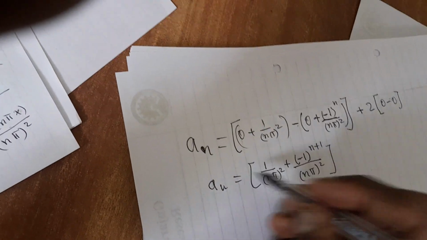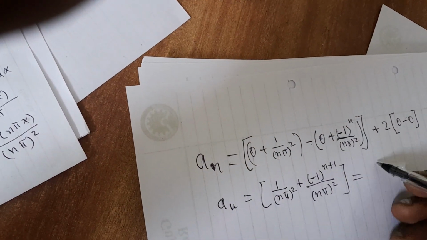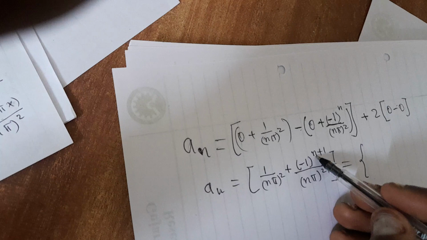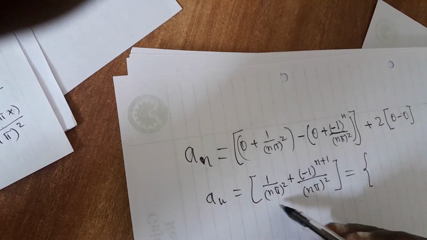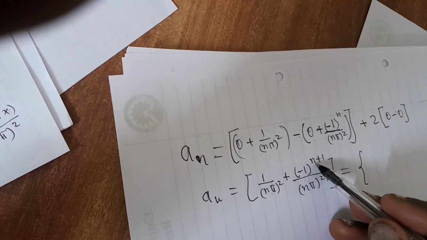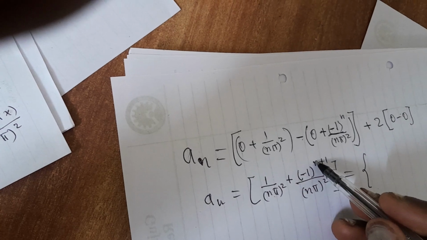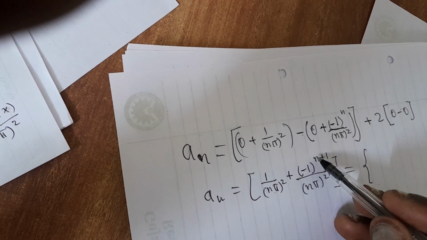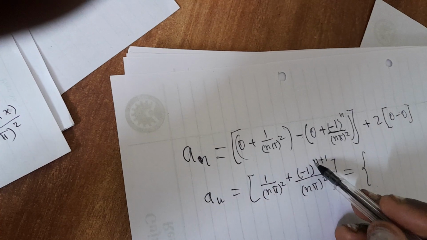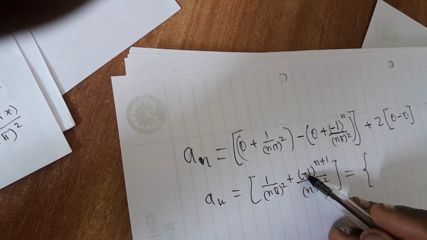From here, just substitute. Suppose n is an odd number. They have the same denominator. When n is an odd number like 1, this will be 2, 1 plus 1, positive.